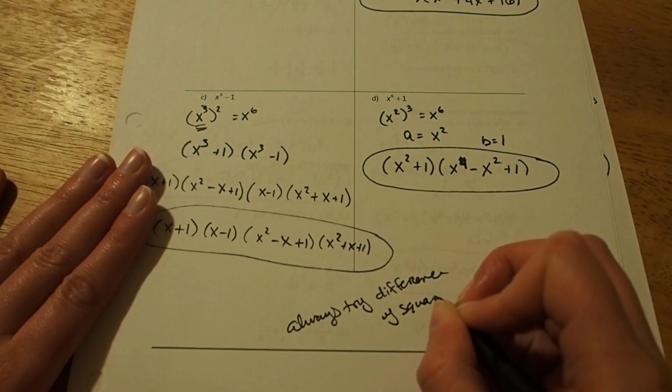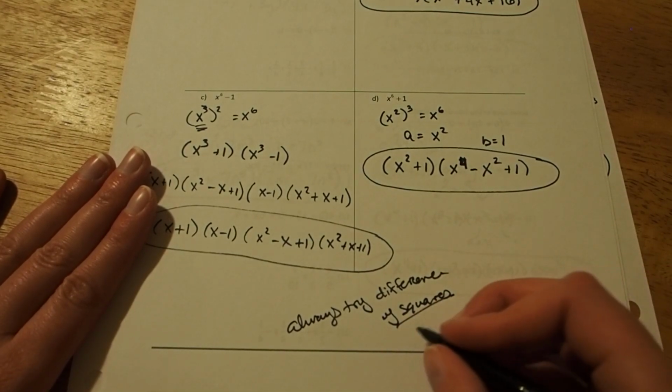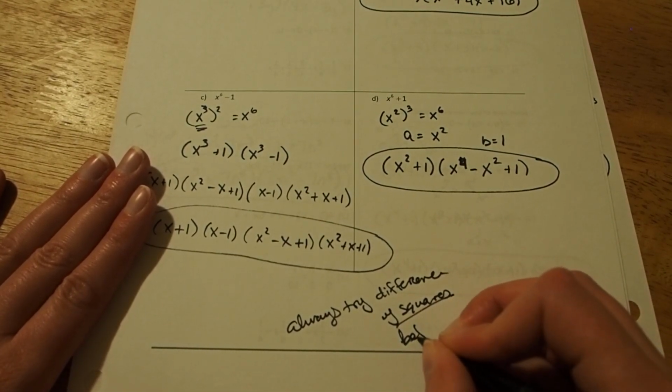And that's the end of the whole unit and the whole course. Yay! Hope you enjoyed it.